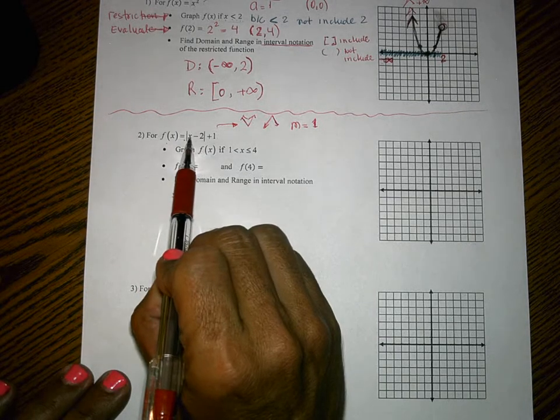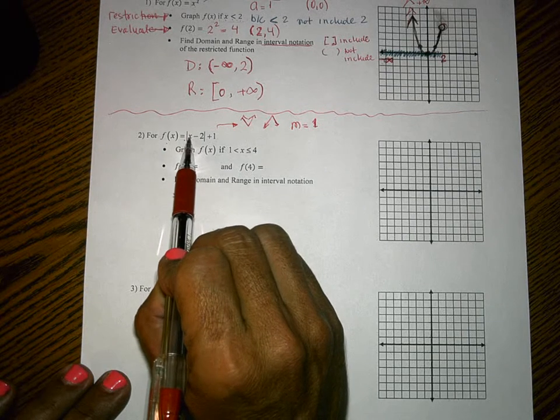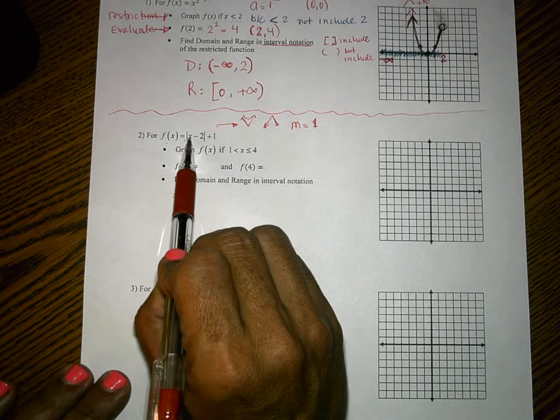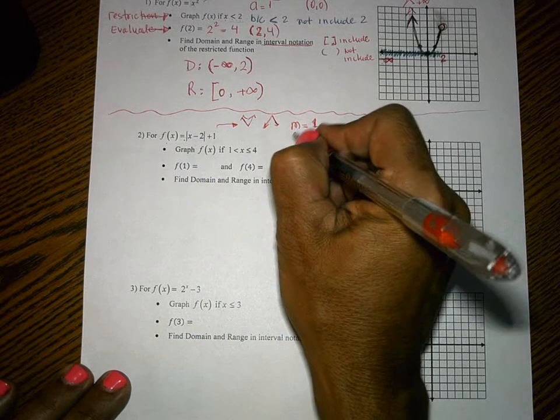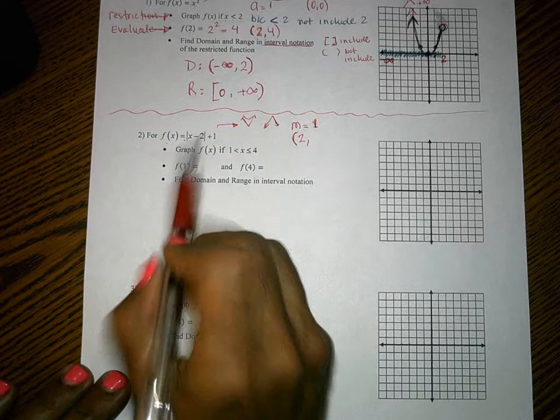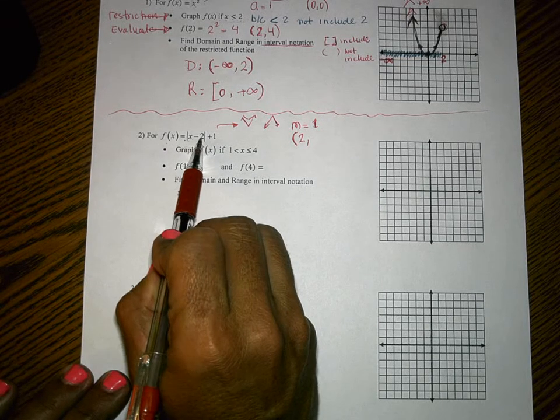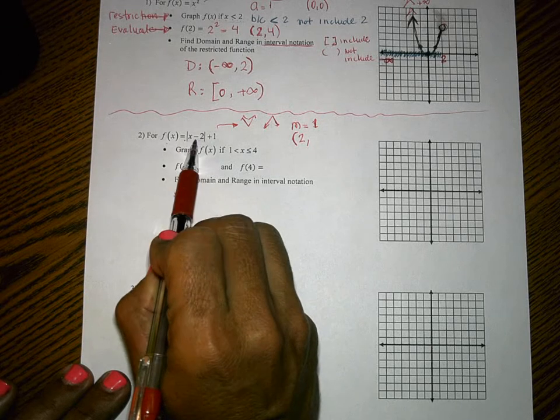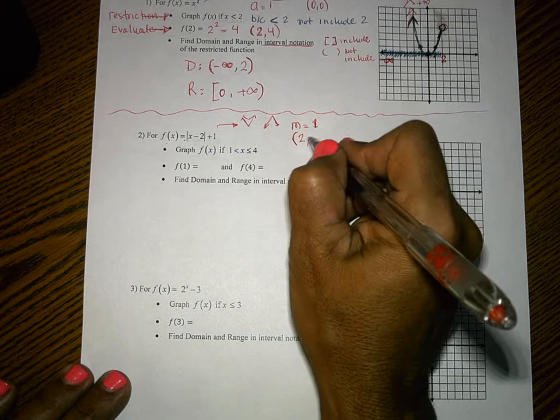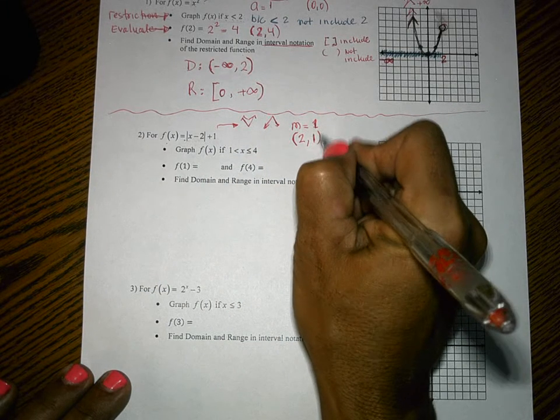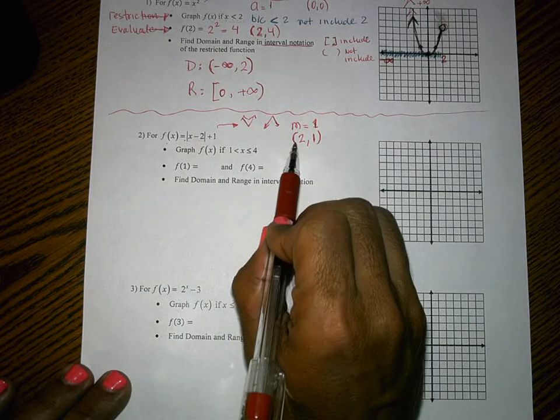The value that I would like to plug inside of here to get a 0 would be a positive 2. If I plug in a 2, 2 minus 2 gives me 0. So if I plug in a 2, that gives me my starting point. The opposite of what is in here is a 2. And 2 minus 2 is 0. And the absolute value of 0 is 0, plus 1. Then we result in a y value of 1. So when I plugged in a 2, I got a 1 as a y value. So my starting point is (2, 1).